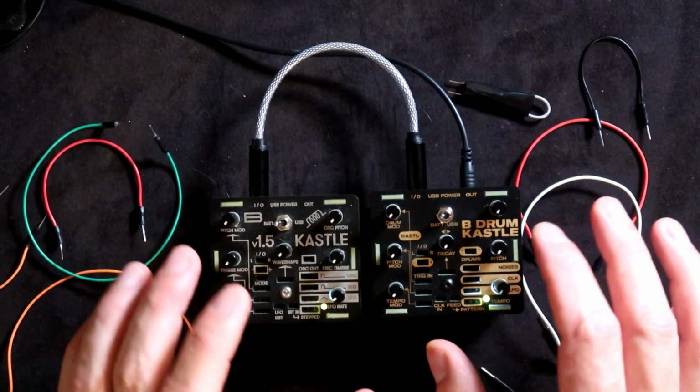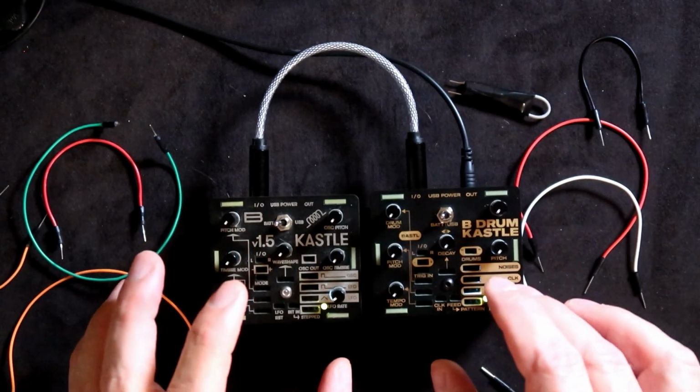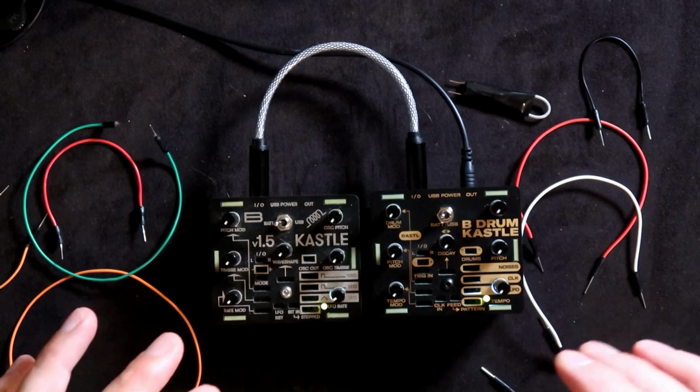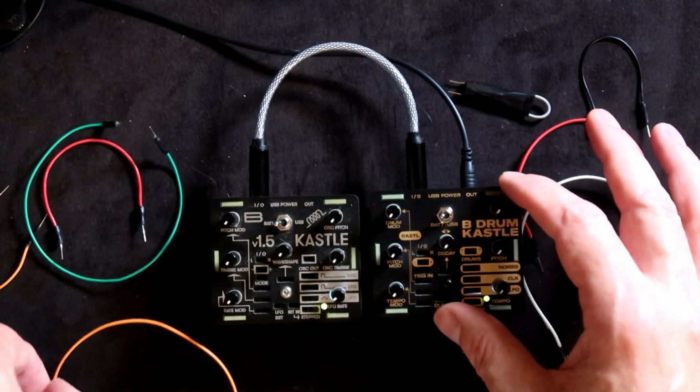Alright, so I got both Kastles here. I want to show a couple of detailed minor things first, then we'll talk about Easter egg mode, do some noise, and then make something a little bit more musical.